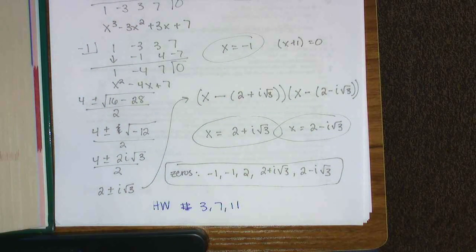Because if you had a factor like x plus 1 and you square it, there's a double zero there.